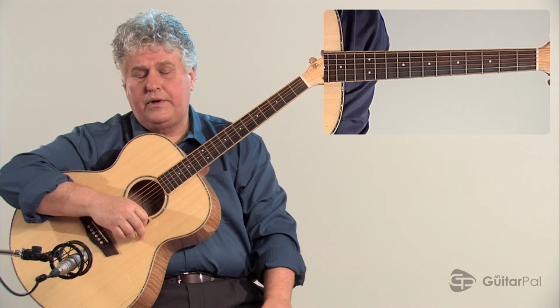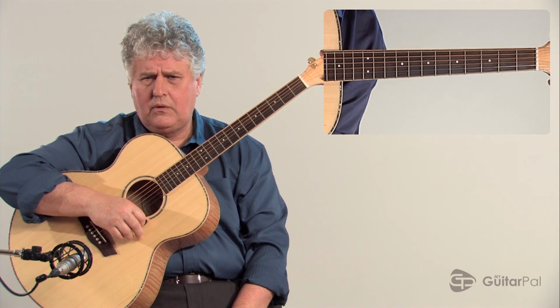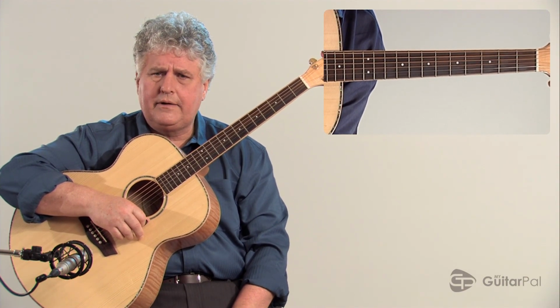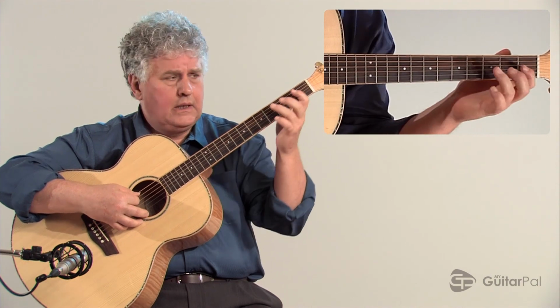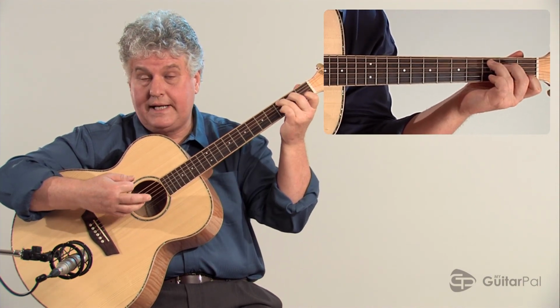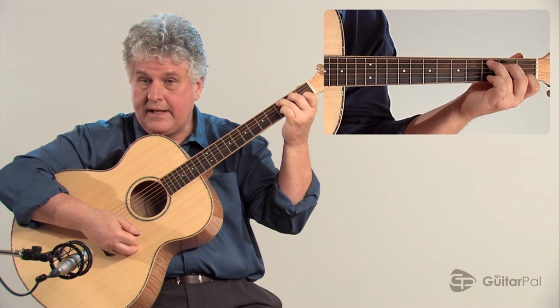Hey, today we're going to take a look at an alternating bass in the key of C. So thus far we've looked at the root strum idea. Let's just briefly review root strum. Root strum is essentially root, or the naming note of the chord, root and then strum.